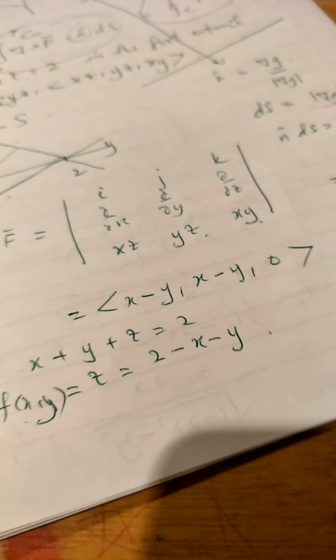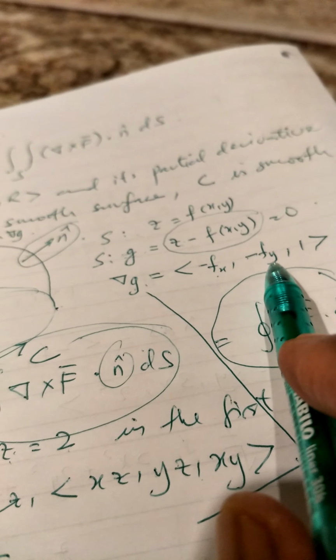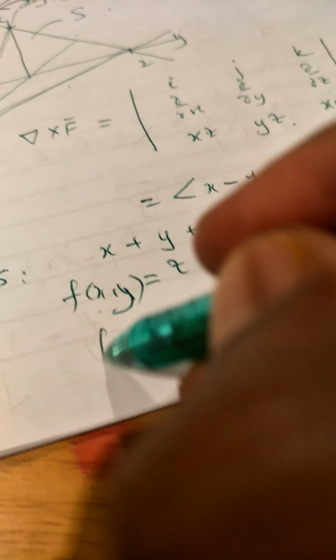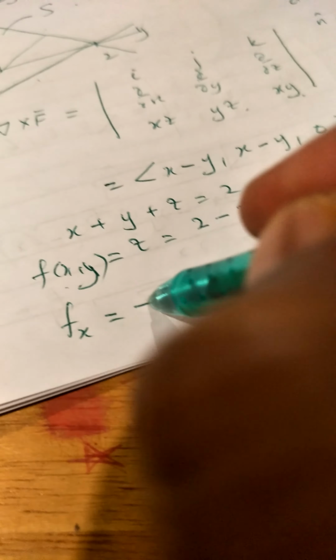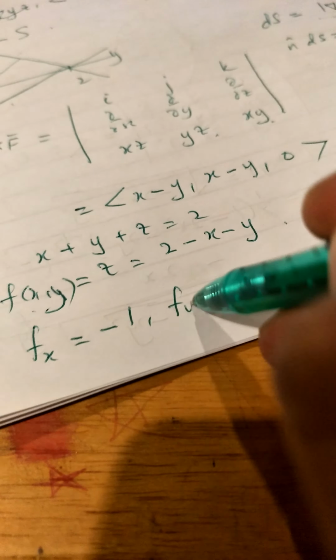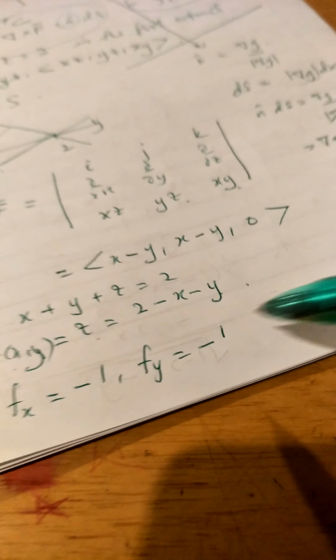Differentiate that with respect to x, because we need fx and we need fy. Differentiating with respect to x, fx is minus 1. Differentiating with respect to y, we get minus 1.